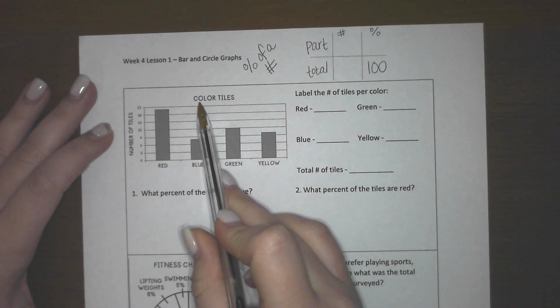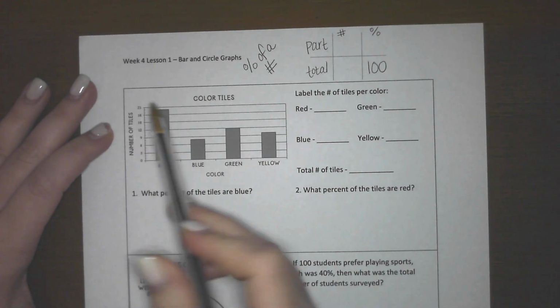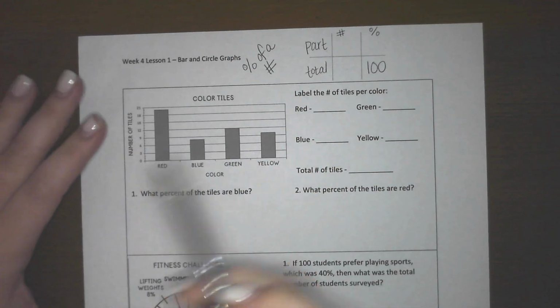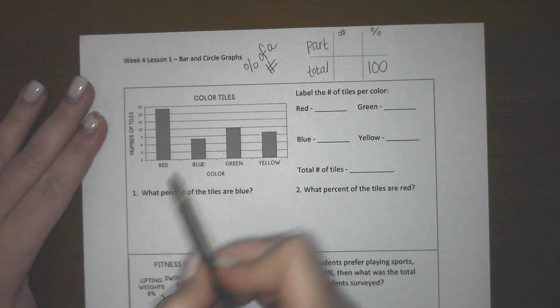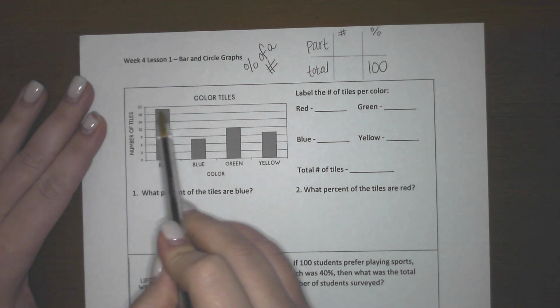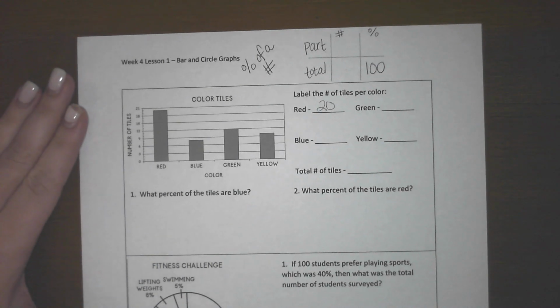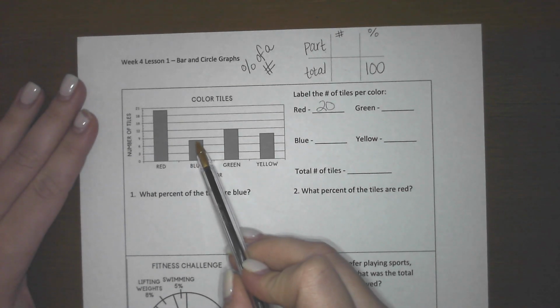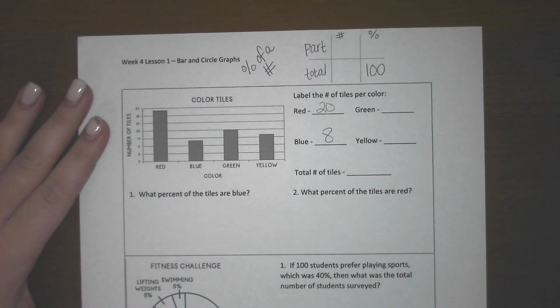So here we have a bar graph. I have the color tiles: red, blue, green, and yellow, and the number of tiles, let's say, that are in a bag. So what I want to do is label the number of tiles per color. Let's say red looks like, if I look at the graph, a little bit under 21, so I'm going to say there's about 20 red tiles. Blue looks to be right under 9, so I'm going to say there's 8 blue tiles.